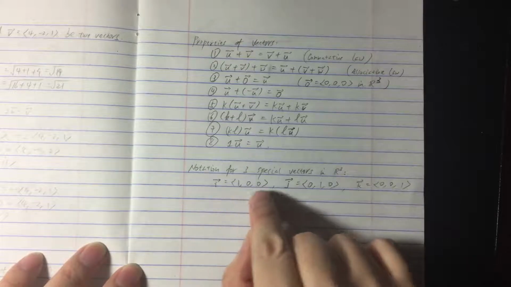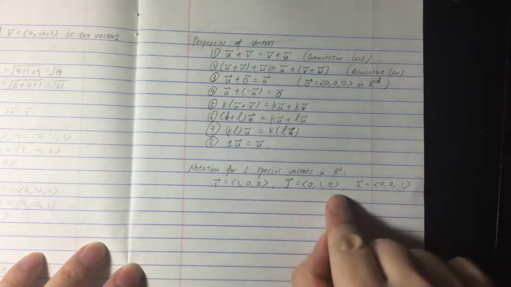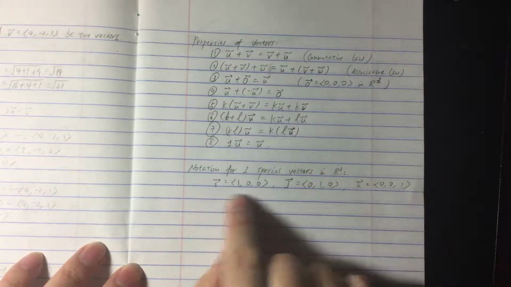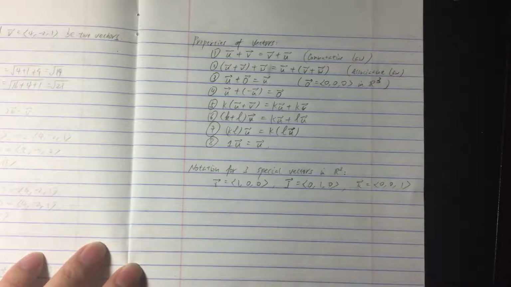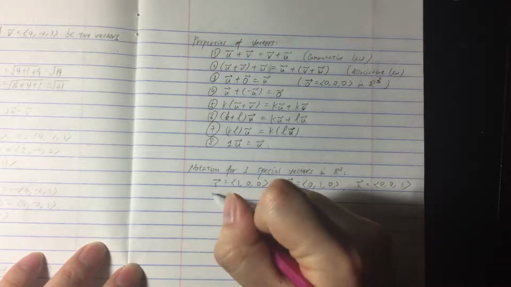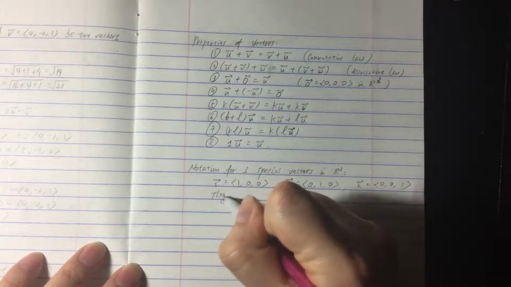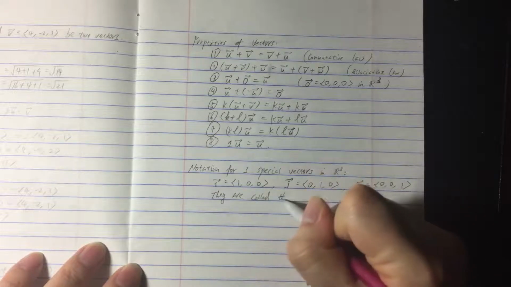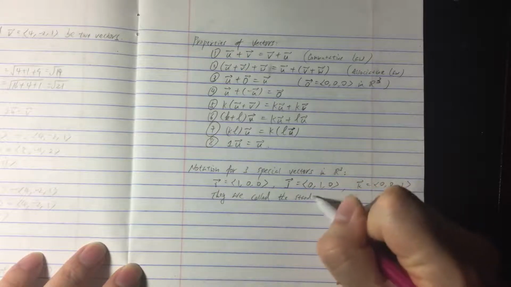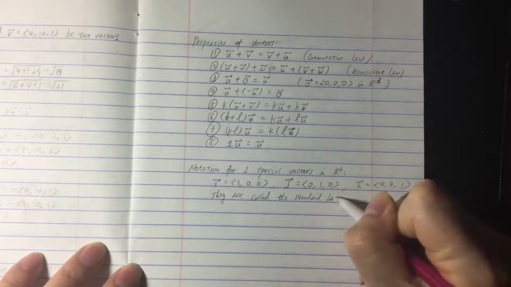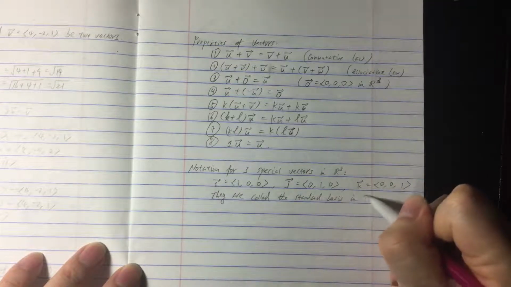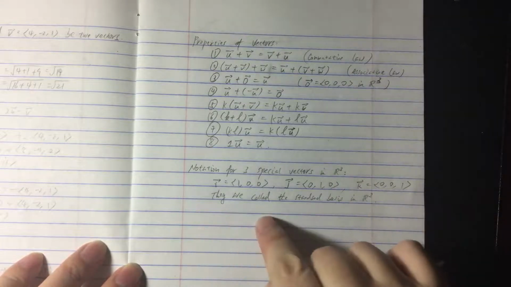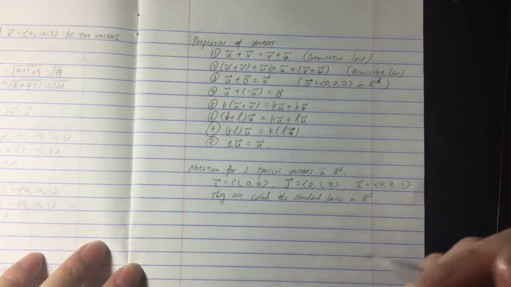Vector I is the vector 1, 0, 0. Vector J is the vector 0, 1, 0. Vector K is the vector 0, 0, 1. These 3 vectors have a name. They are called the standard basis in R3. Why are they called standard? Let me show you an example. It will make more sense for you.